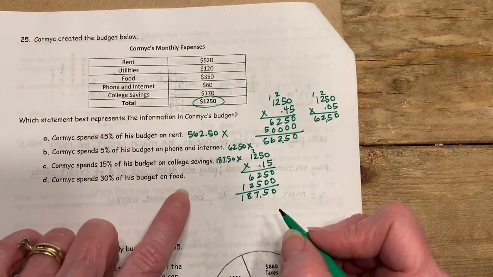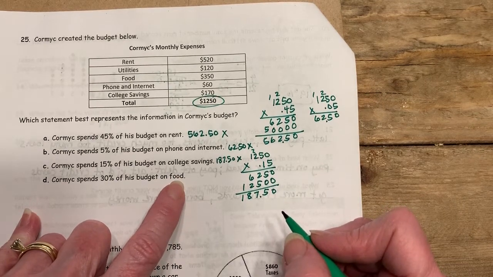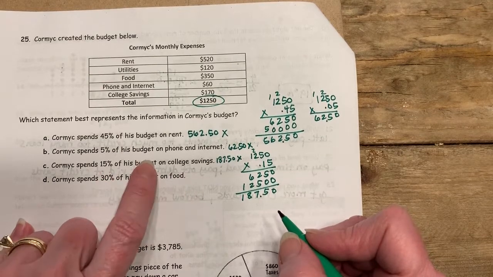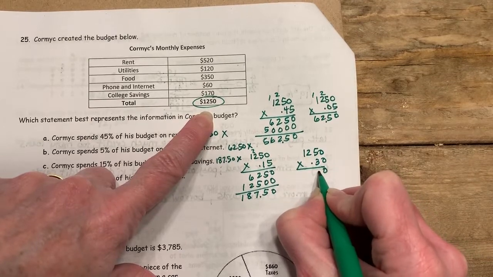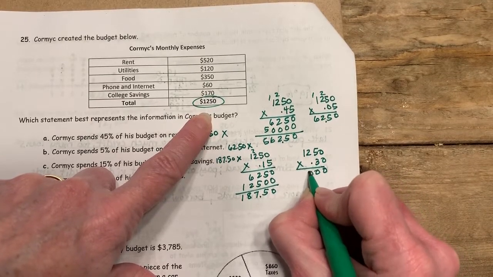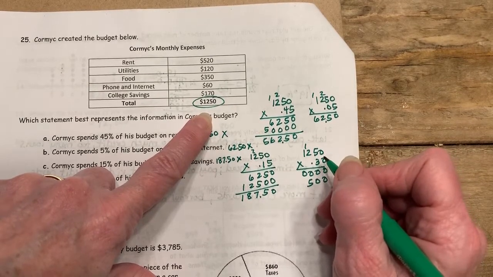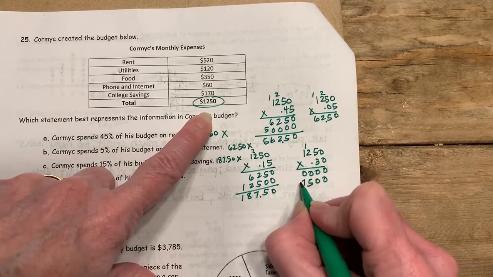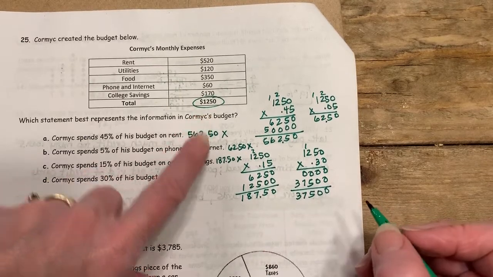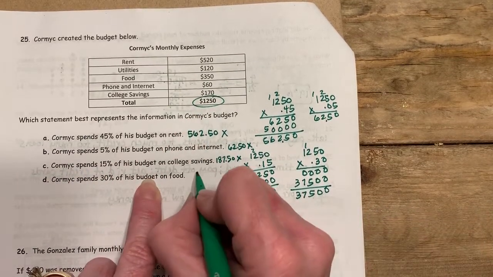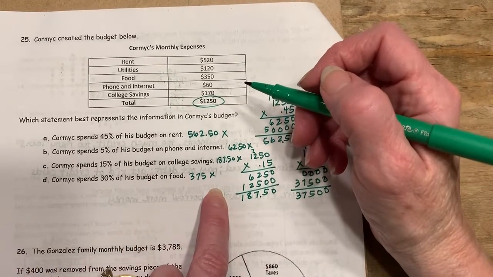Okay, so how about this one? Cormac spends 30% of his budget on food. So food, 30% of this, $12.50. 3 times 2 is 6, plus 1 is 7. 3 times 1 is 3. And then add those up. All right, so it says he spent 30%, which is $375, on food, which is also not correct.